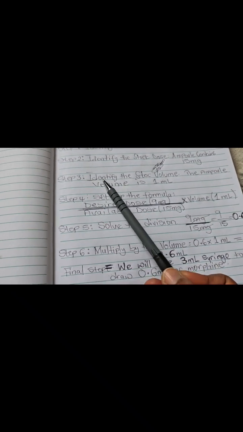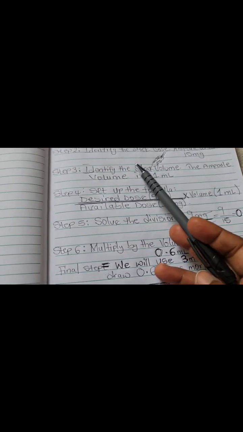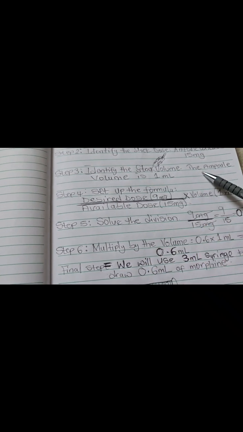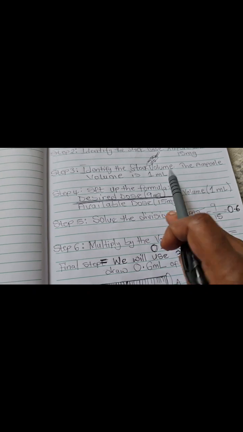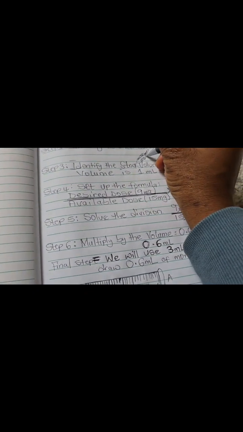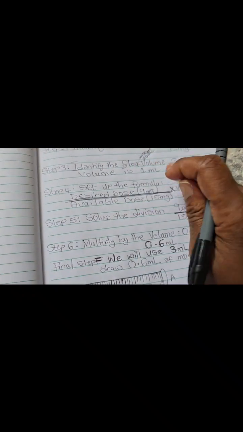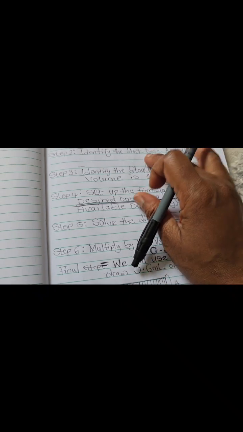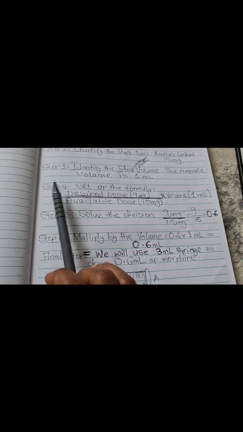And then step 3 is to identify the stock volume, which is the ampoule, the vehicle. What does it come in? So the total, the whole ampoule, it is in 1 ml. So this means if we pour the whole medication in the ampoule out, we will get 1 ml of that. So that is that, and then we've done that.